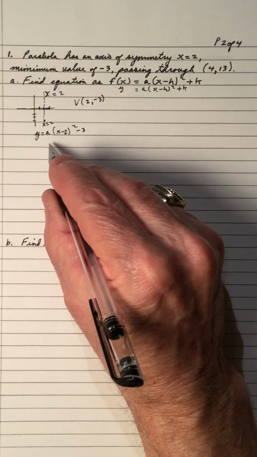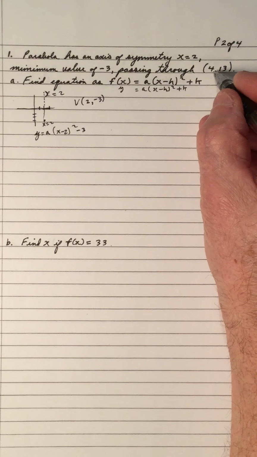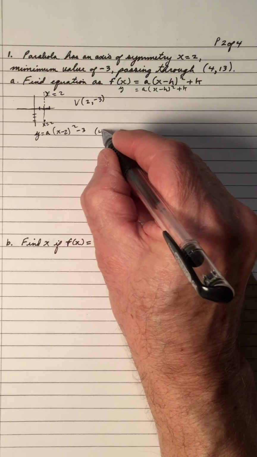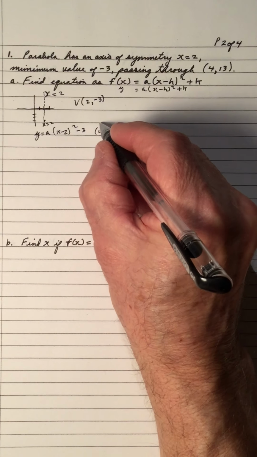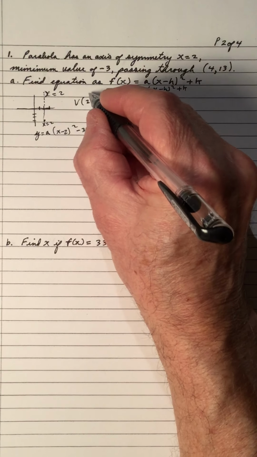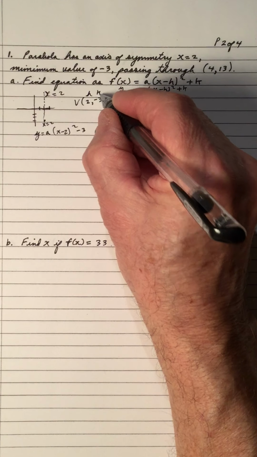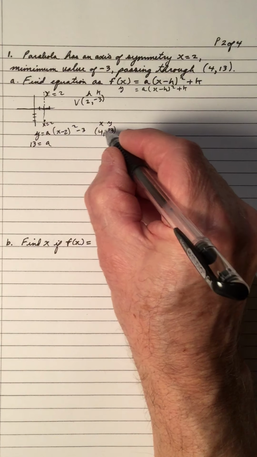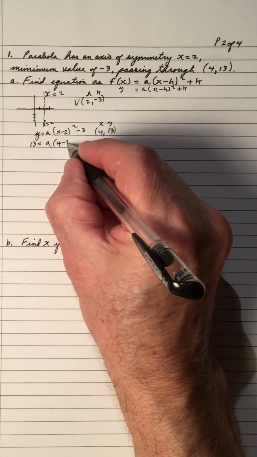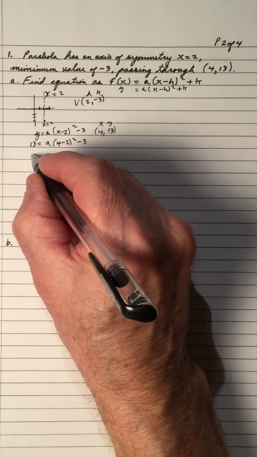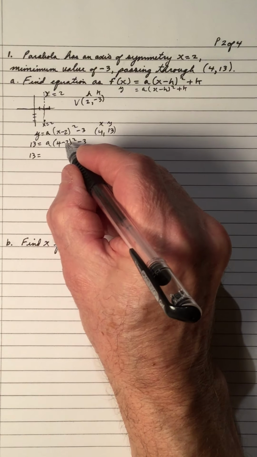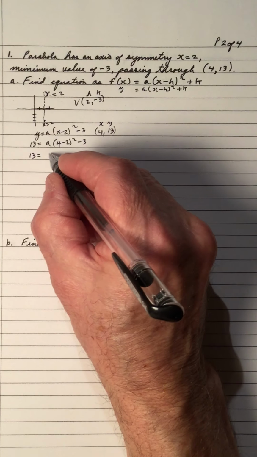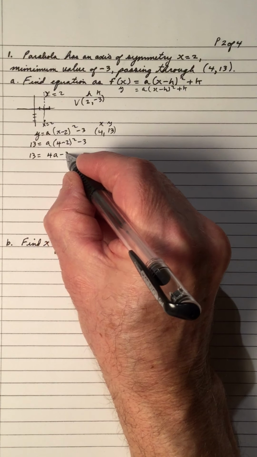We have it passing through the point (4, 13), so that's the x and the y. Remember, the vertex is the h and the k. So we put 13 in place of y and 4 in place of x, and we solve. We do the inside of the bracket first, which is 2. 2 squared gives me 4, so there's 4a minus 3.